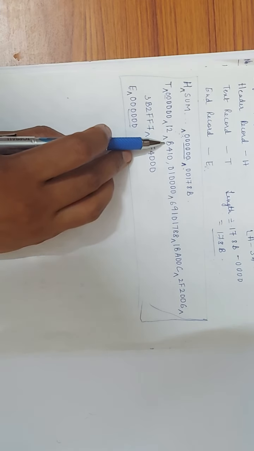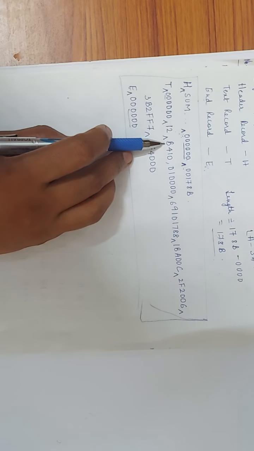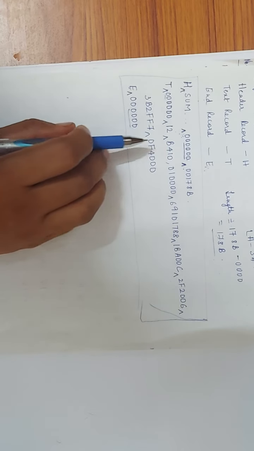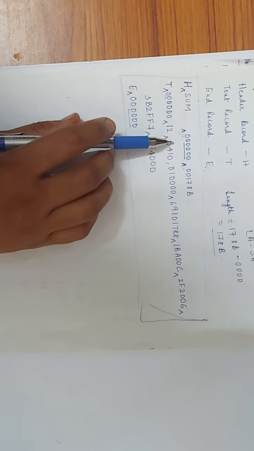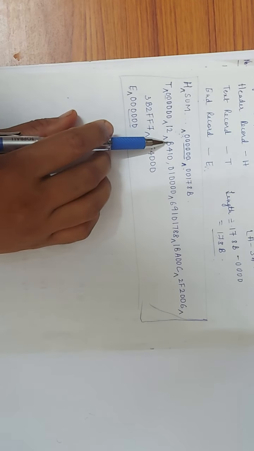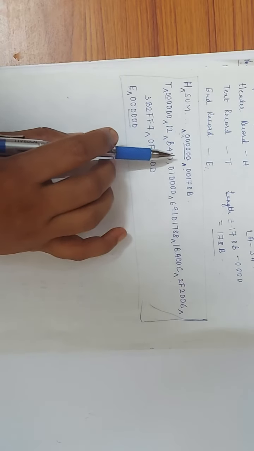So let us see the next column. The next column starts from column 10 to column 69. However many entries are possible till column 69, that many entries we can write for one text record. That is the meaning of that. It contains the object code represented in hexadecimal format.